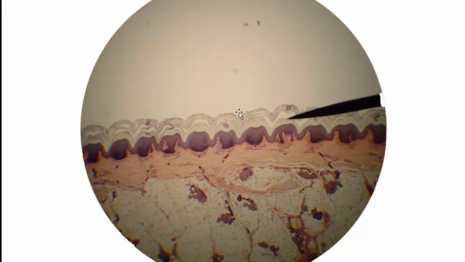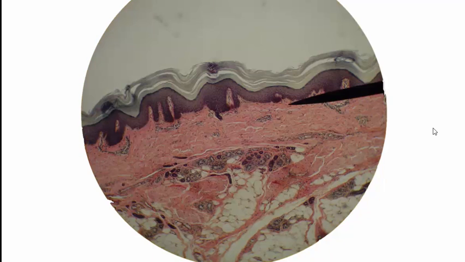This is another image, again 40 times magnification, just to show it to you looking slightly different from a different angle and different lighting. And again, the same three layers: epidermis, dermis, subcutaneous tissue. Here's 100 times magnification, and we'll talk about a few structures here and some interesting stuff. Again, we have the epidermis, dermis, and subcutaneous tissue down here.